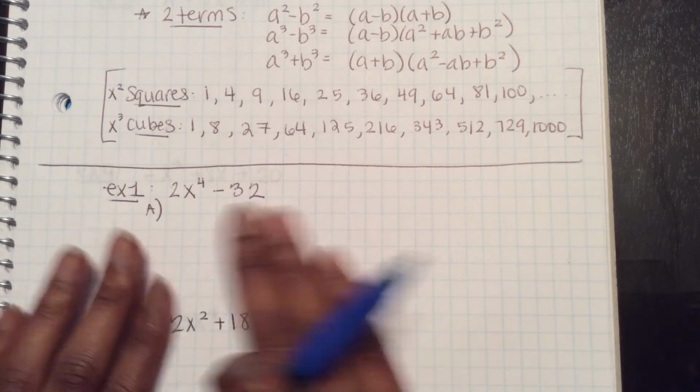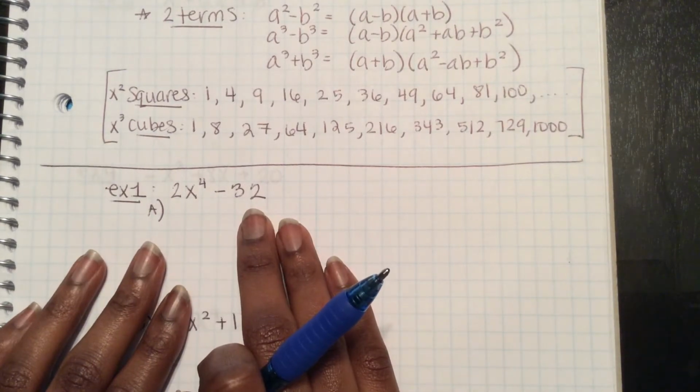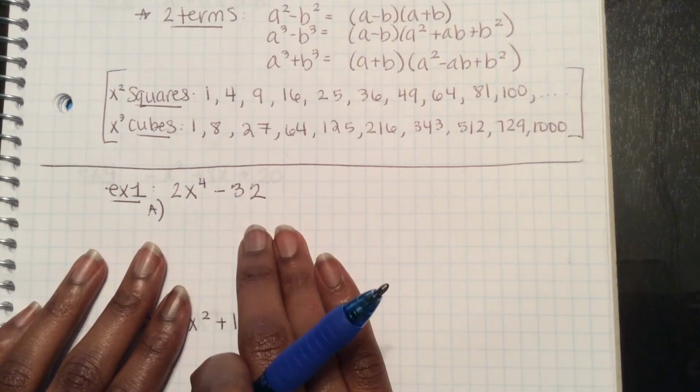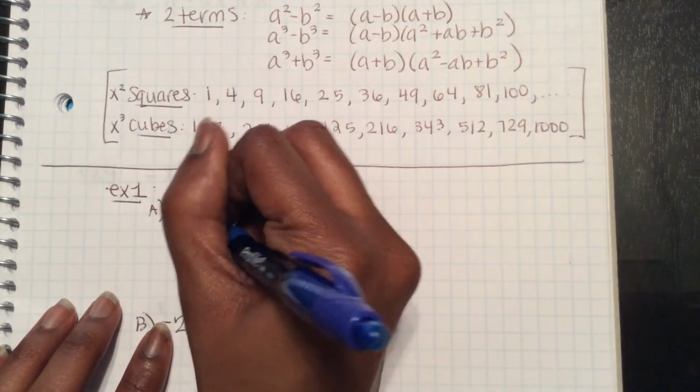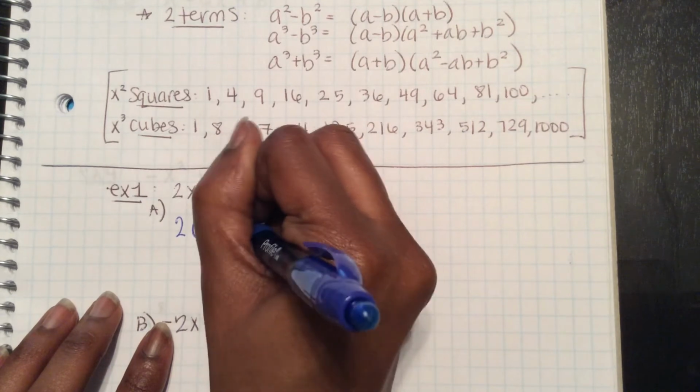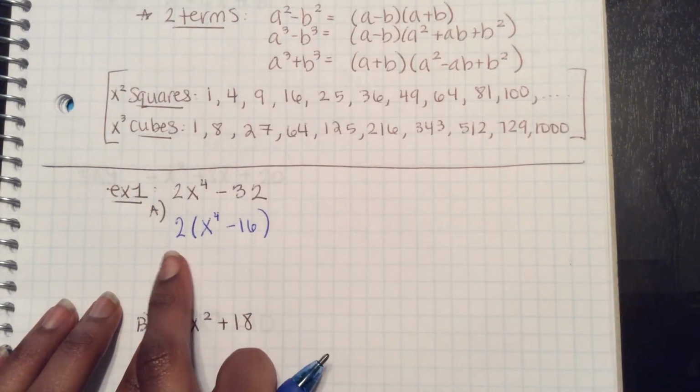So here's my factoring problem. The first thing I always check for is a GCF. I see that I have a GCF of 2. I can factor that out of each term. That's going to leave x to the 4th minus 16.